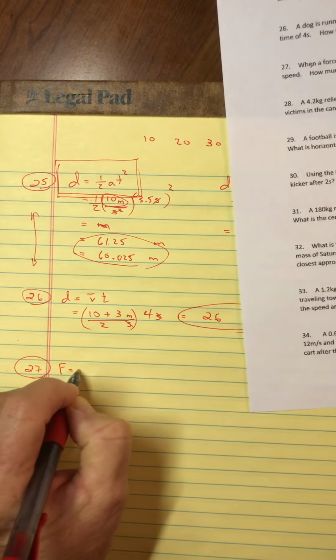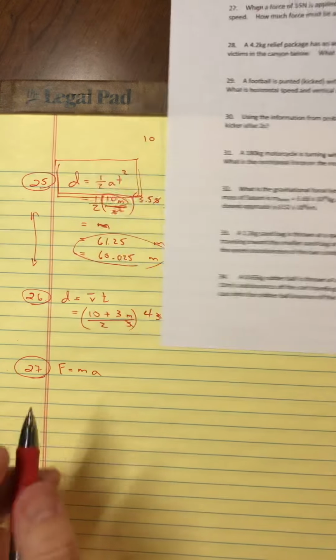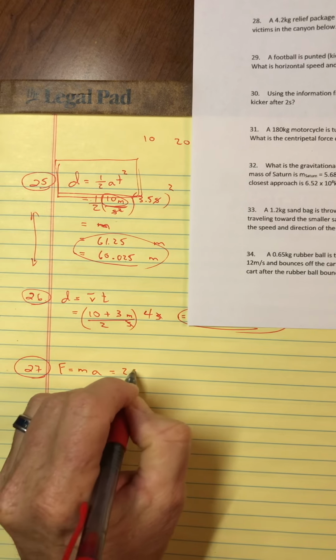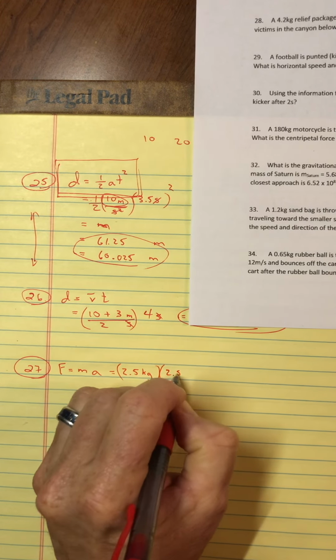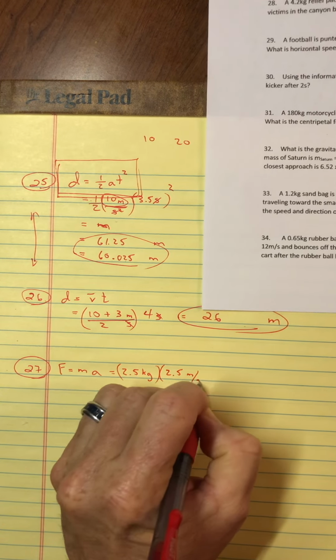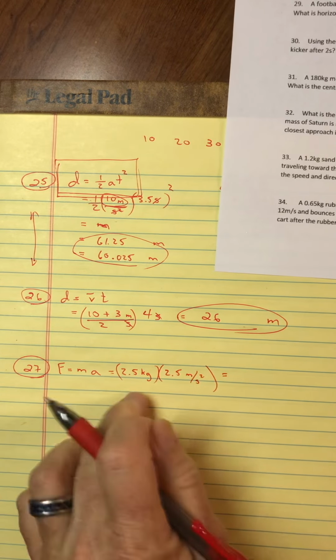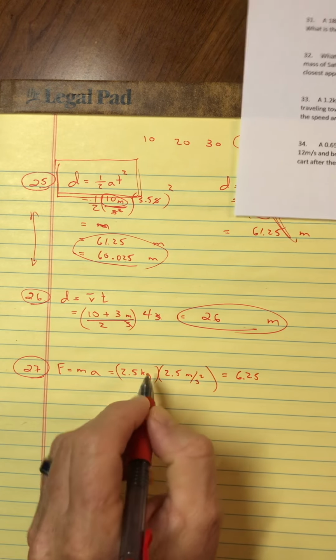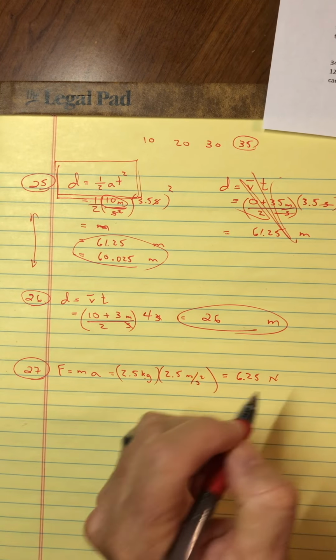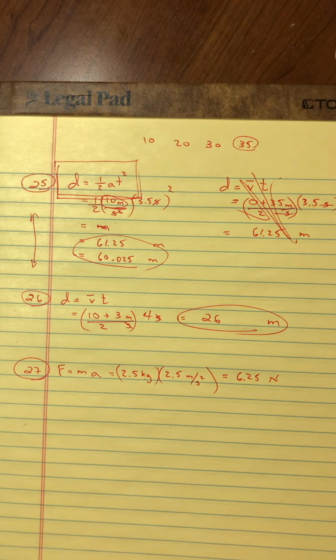So the first step might be to say, well, look, they gave me mass and they gave me acceleration, and that's true. They gave me a mass of 2.5 kilograms for the chair, and they say the acceleration is 2.5 meters per second squared. And so that looks like 2.5 times 2.5, so that would be 6.25, and kilogram meters per second squared would be the units, which comes out to be a Newton.